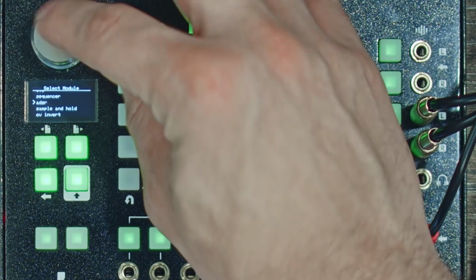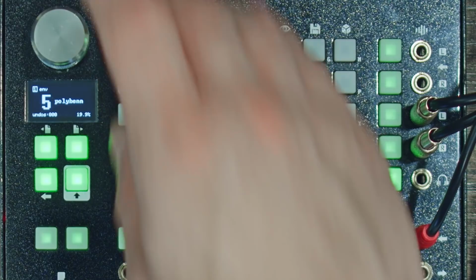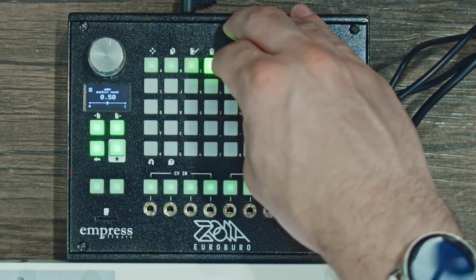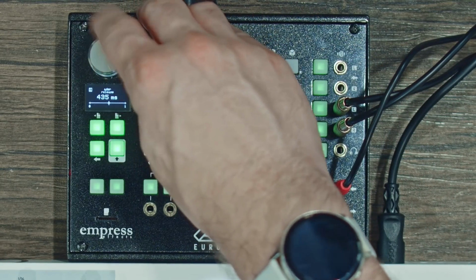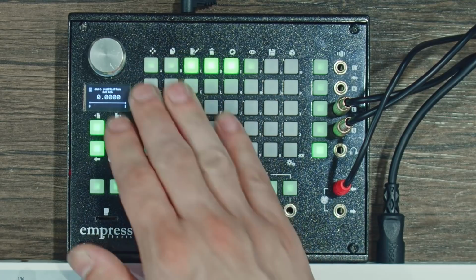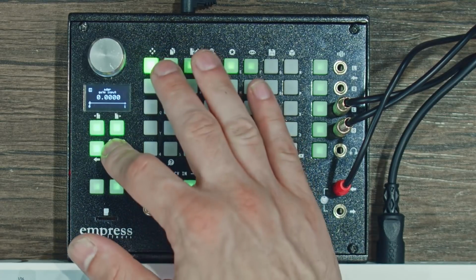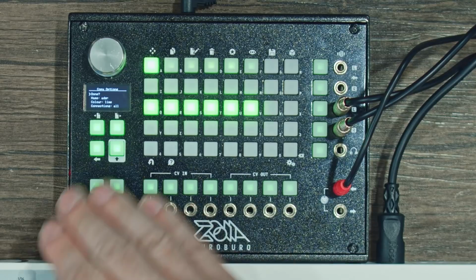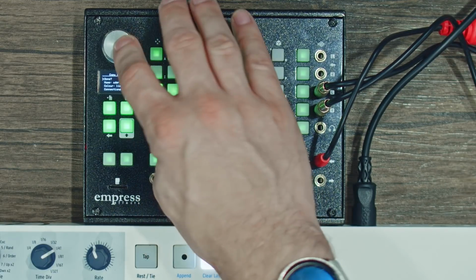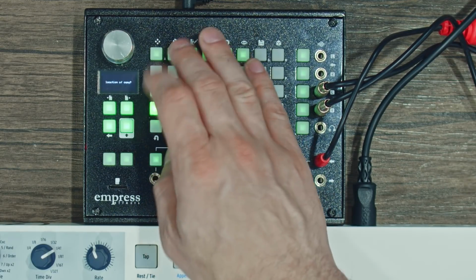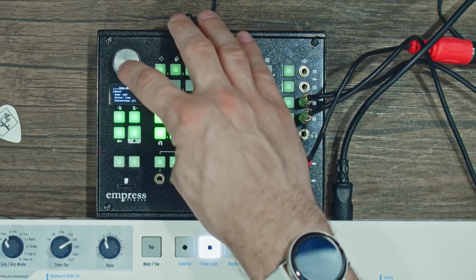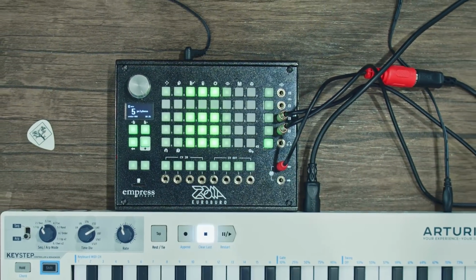I'm going to select an ADSR. I'm just going to turn the attack all the way down and leave everything else generally pretty much the same. And then I'm going to select this and copy it and move it right down here. Copy it, move it here, done. Select this, copy it, move it here, done. Now we have 4 envelopes.